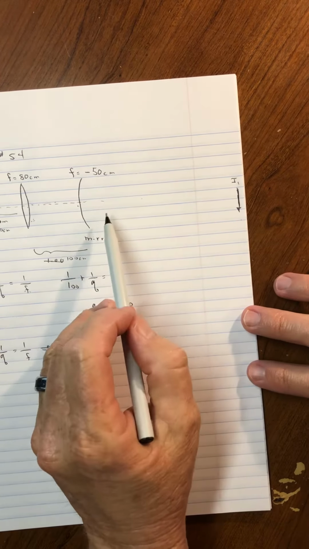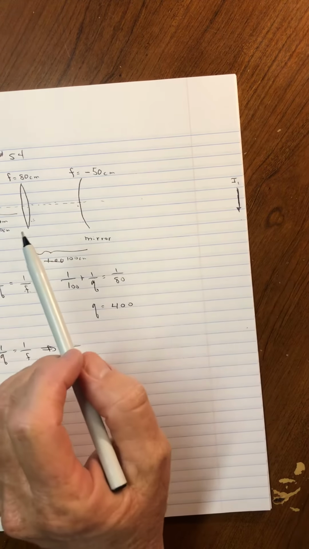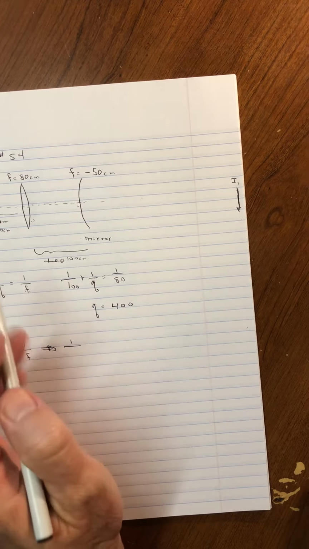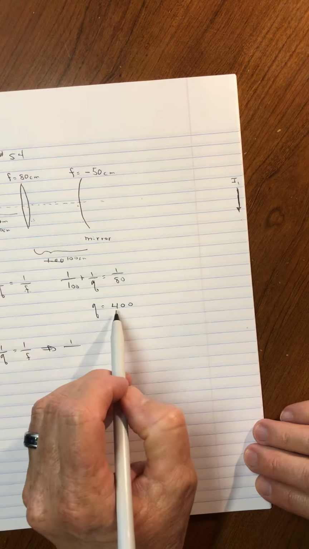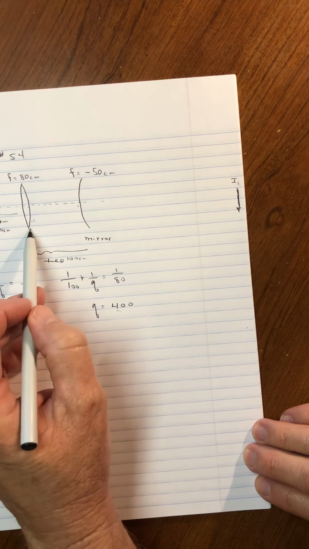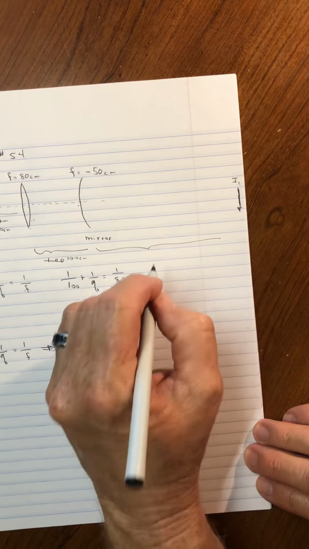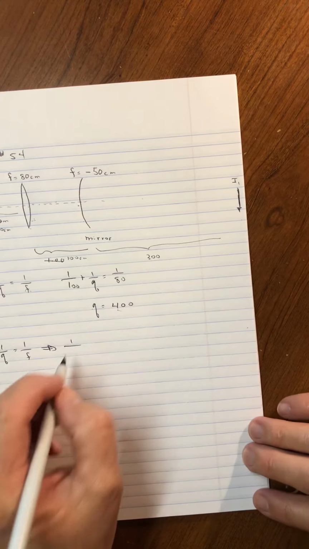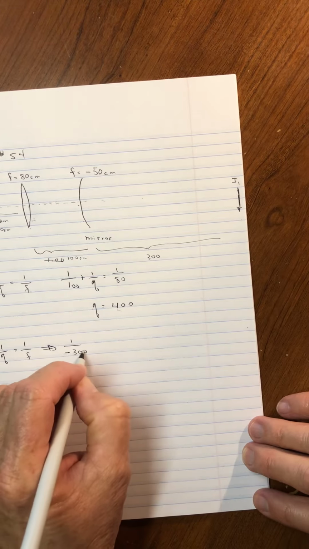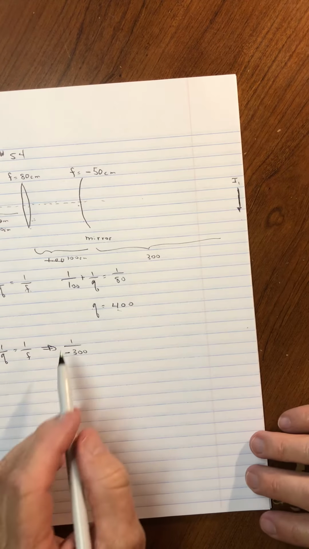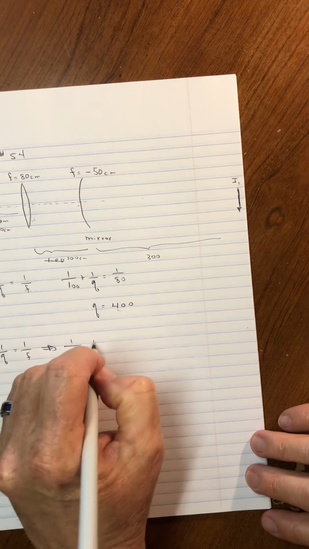And this is a good example then of a virtual object. This is when p can get negative, because if this is 400, that means from this lens to here is 400. That means this distance is 300. So I need to put in a negative 300 for the object distance.